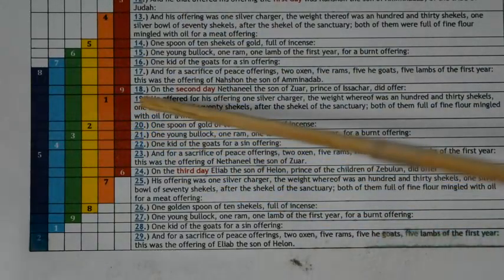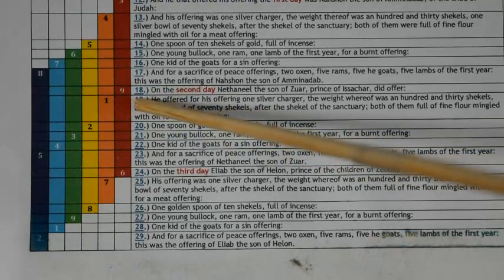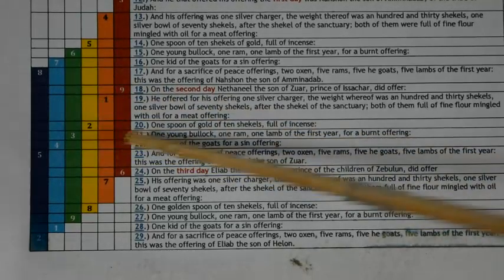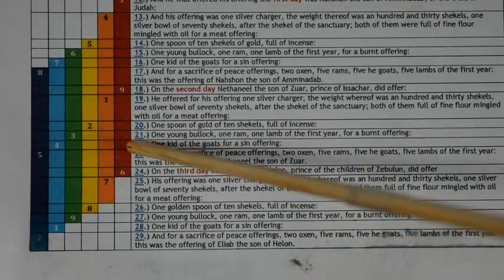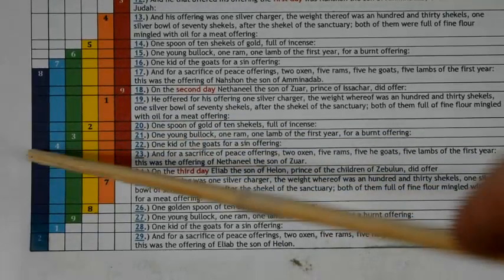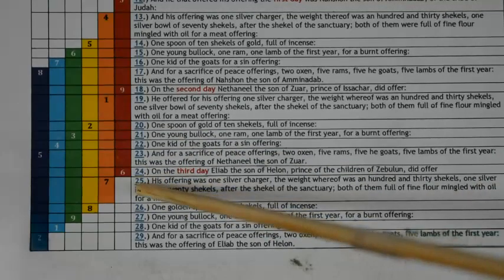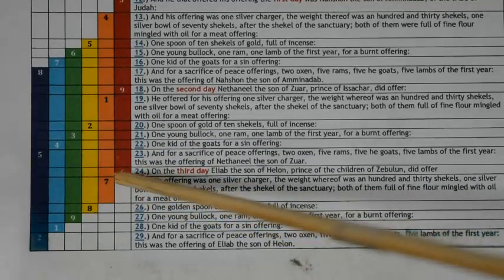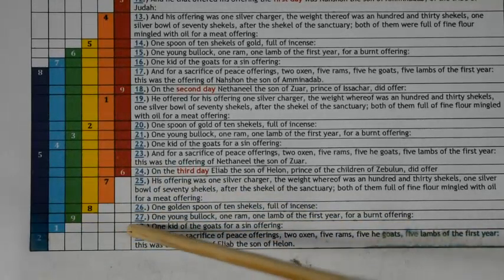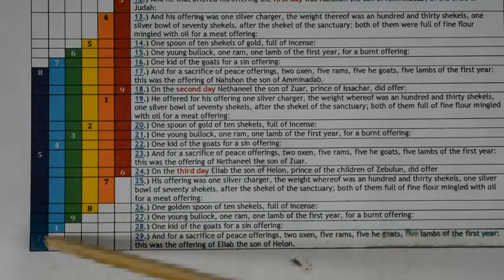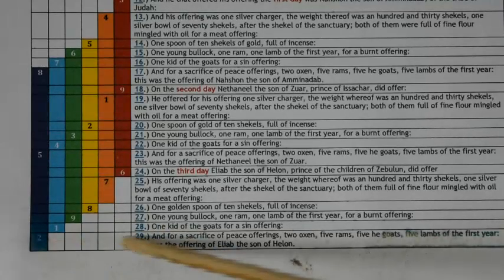And so with 18, we go 1 plus 8 is 9. 1 plus 9 is 10. 10 is 1 plus 0 is 1. 2 plus 1 is 3. 2 plus 2 is 4. 2 plus 3 is 5. And then we get to the third day. 2 plus 4 is 6. 2 plus 5 is 7. 2 plus 6 is 8. 2 plus 7 is 9. 2 plus 8 is 10, which is 1 plus 0 is 1. And 2 plus 9 is 11, which is 1 plus 1 is 2.